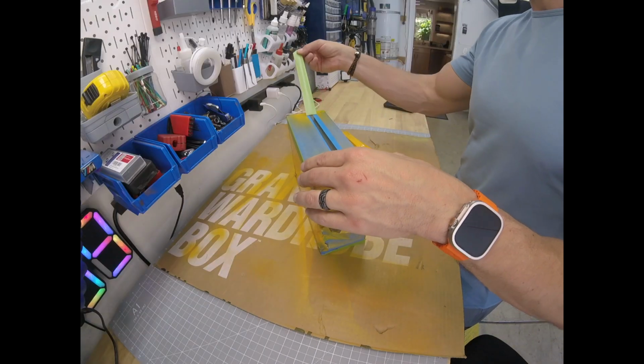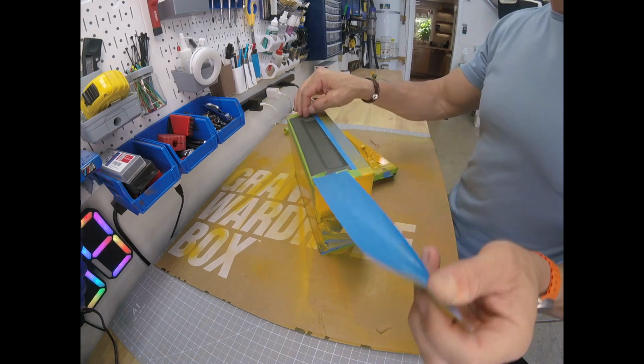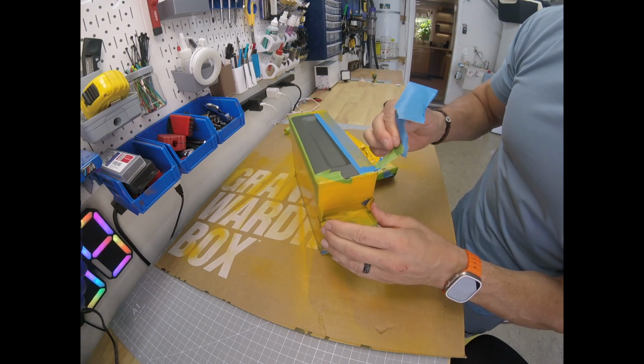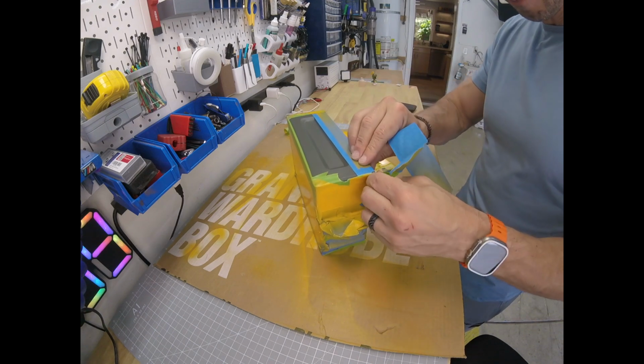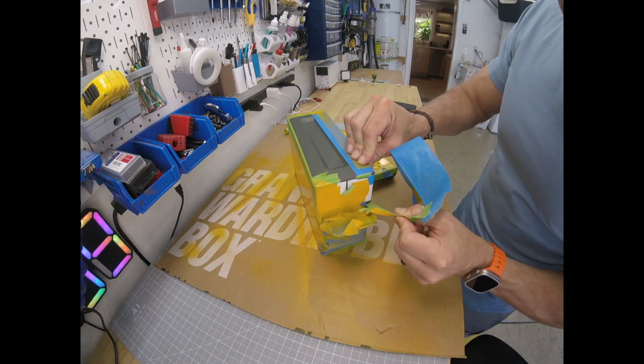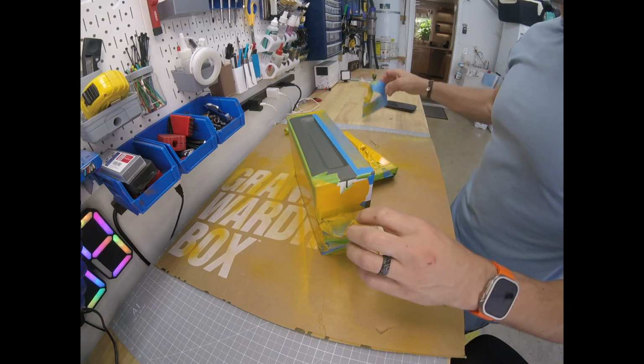Well, unfortunately my camera died and I have this poor angle and no sound to show the best part, which is the removal of our masks. This is where all of the time taken to create the stencils and all of the additional masking we did really pays off, and we get to see the fruits of our labor.